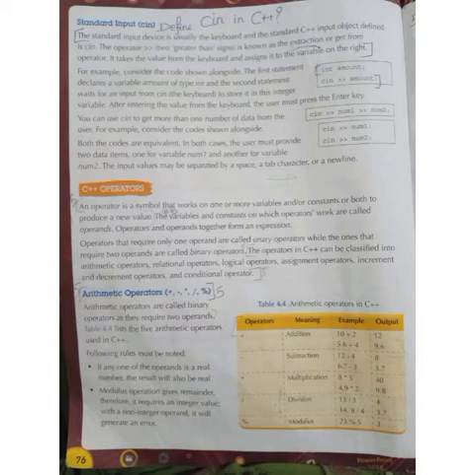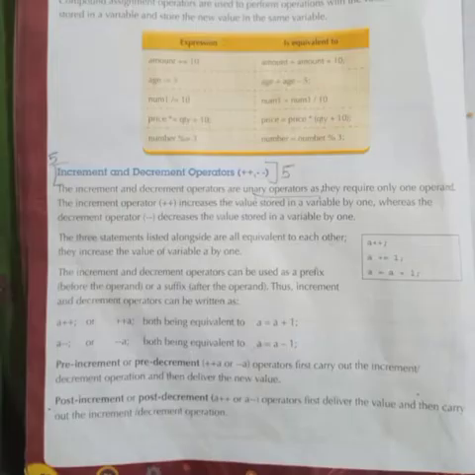We have also seen arithmetic operators, relational operators, logical operators, assignment operators, compound assignment operators, then increment, decrement operators, and conditional operators. In this class we are going to see increment and decrement operators. The increment and decrement operators are unary operators as they require only one operand.